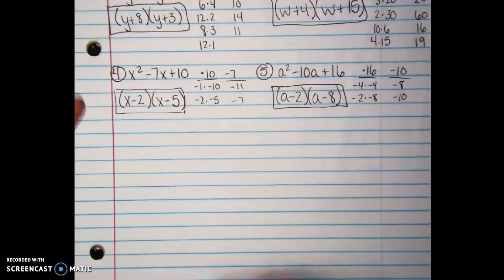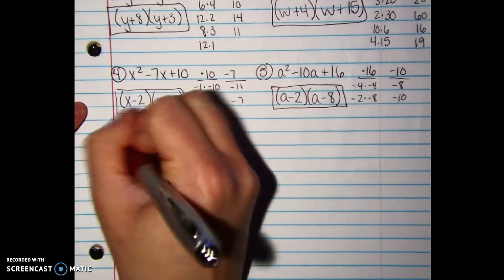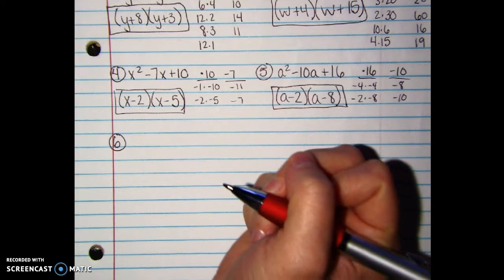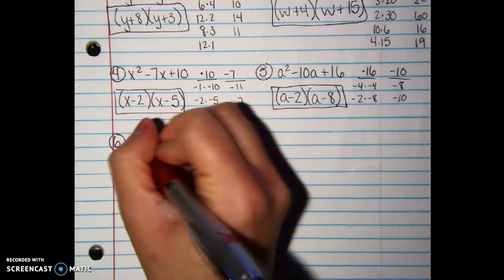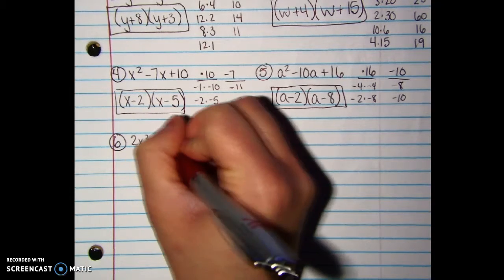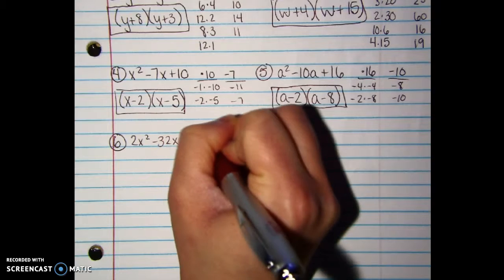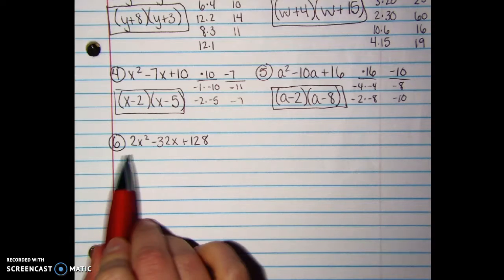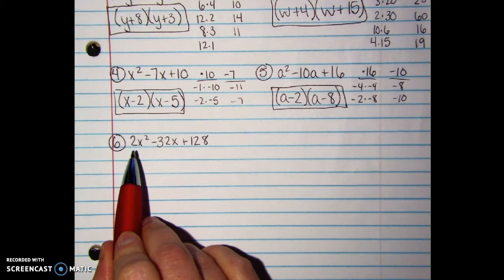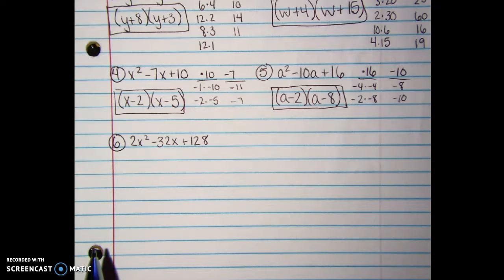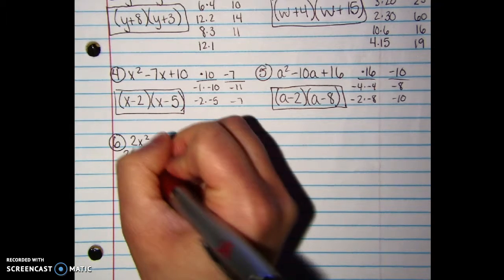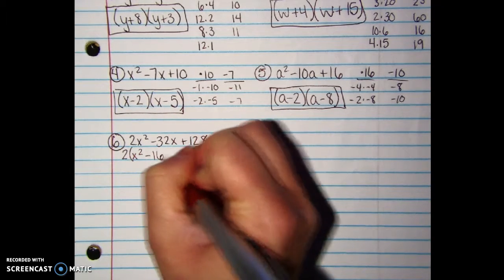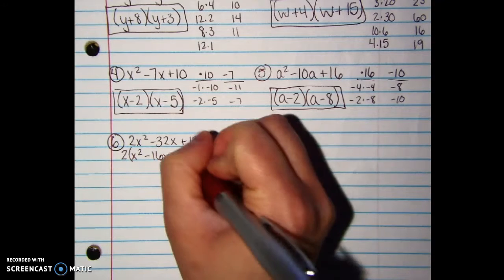Okay, the last one, number 6. This one, you will need to take the GCF out first. So we just learned about GCF yesterday. So 2x squared minus 32x plus 128. So for the ones that I give you for today and tomorrow, just first divide by that first number, because for right now, a has to be 1, so I need to get rid of that first term. So if I take out a 2, I am left with x squared minus 16x plus 64.